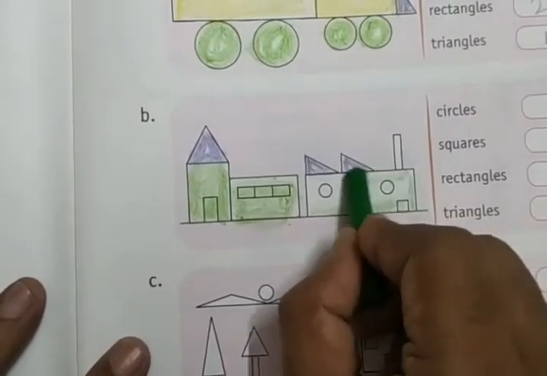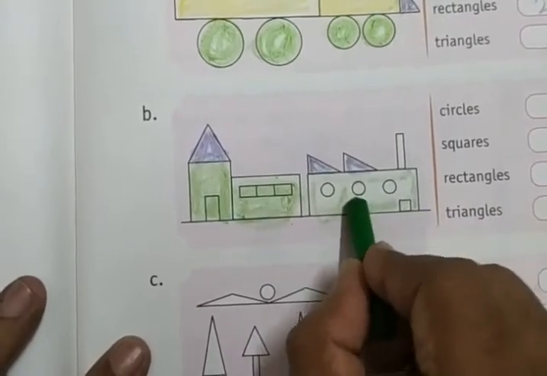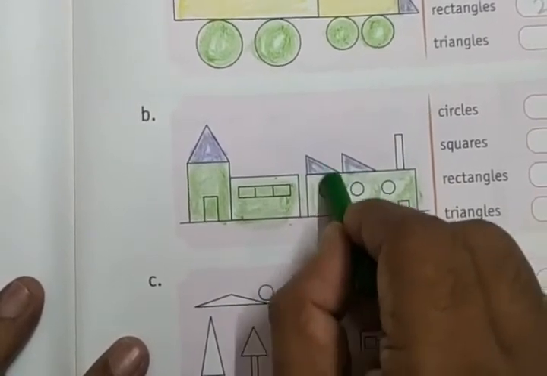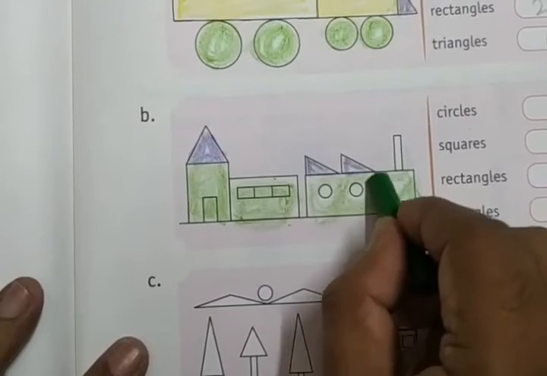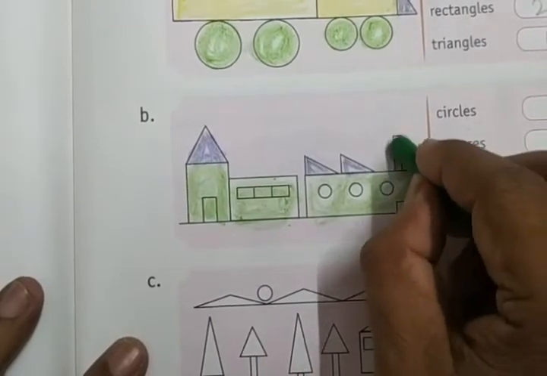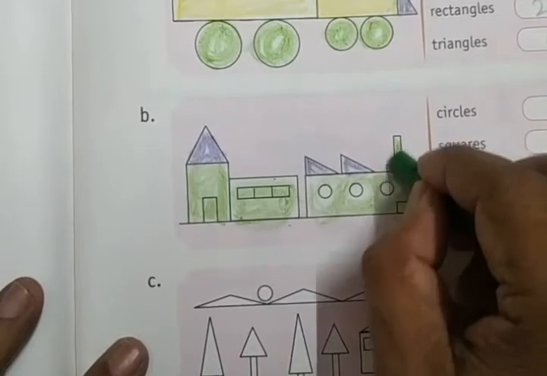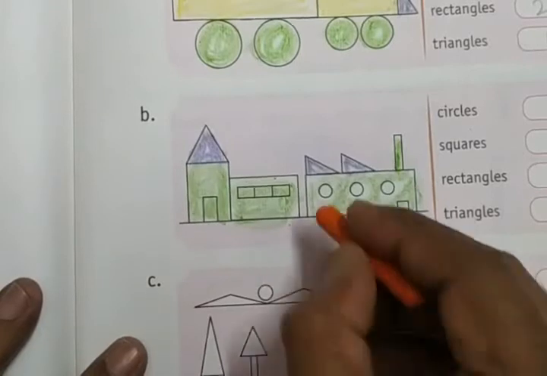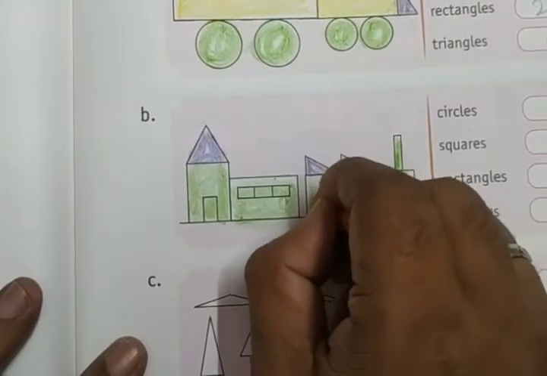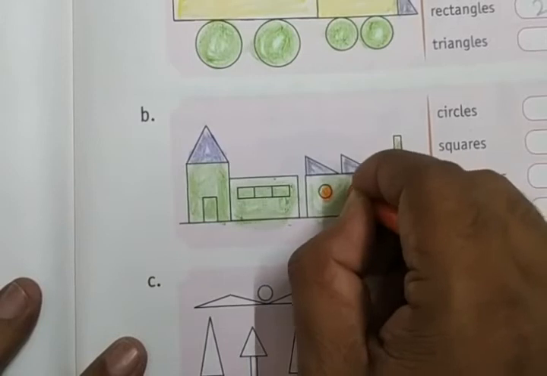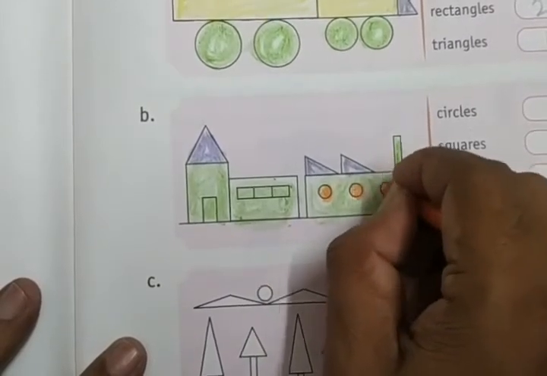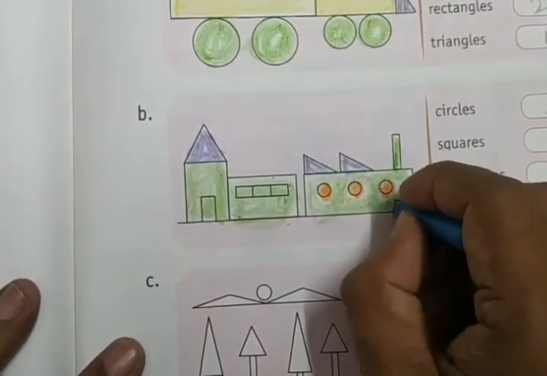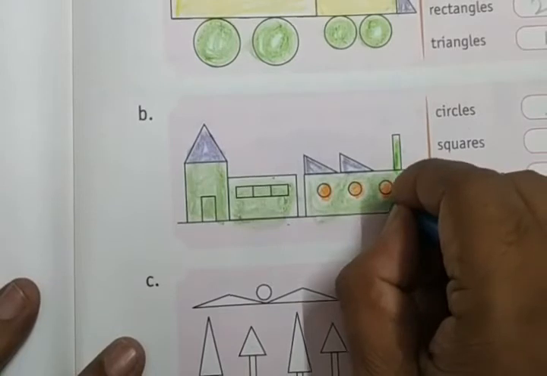We have to color them. Only rectangles. Okay, after this rectangle, let us move on to the circles. So here is a circle, and here is a circle. Here is a circle, and after that we have a square. This is called a square.